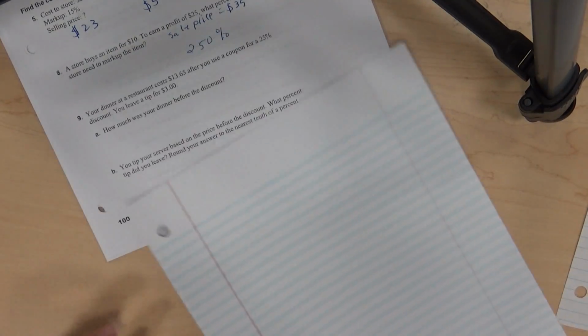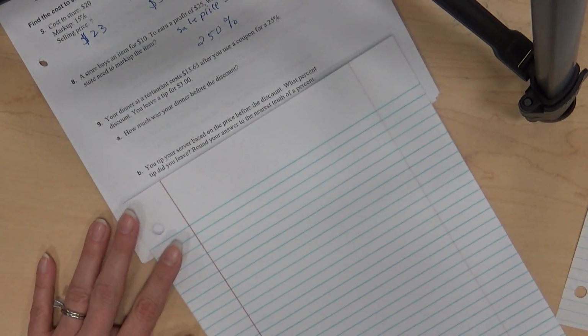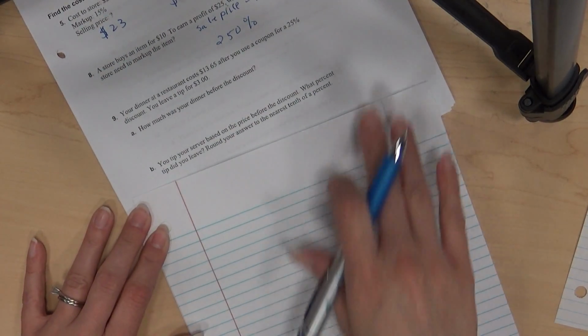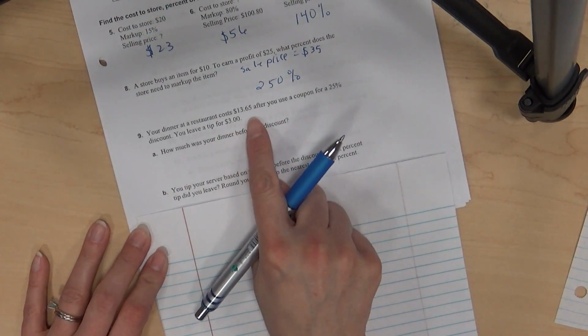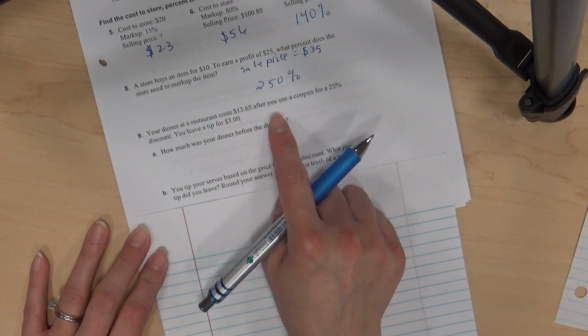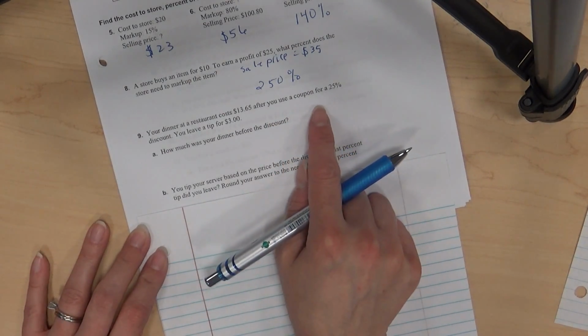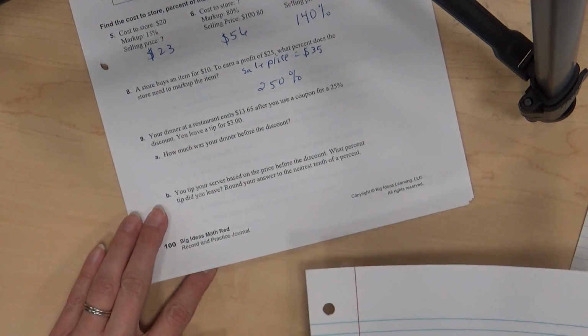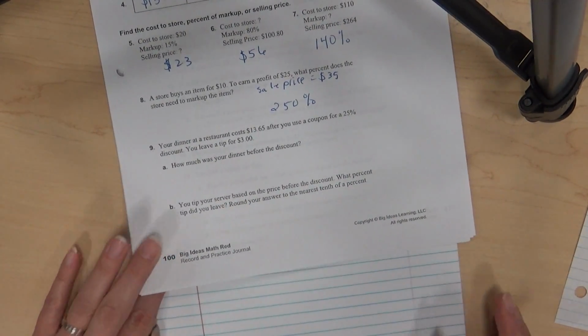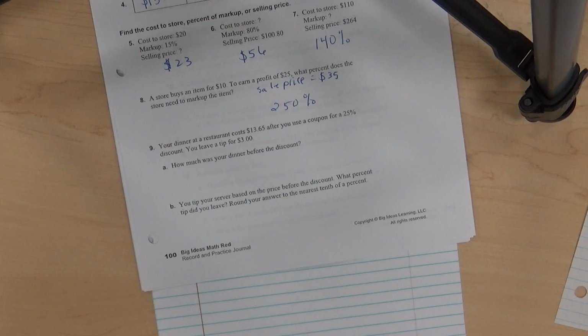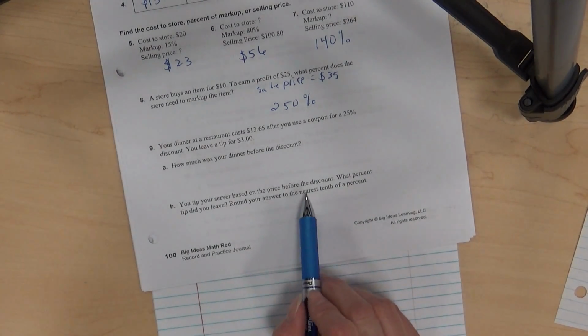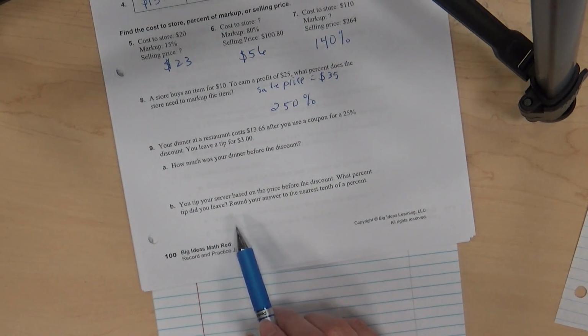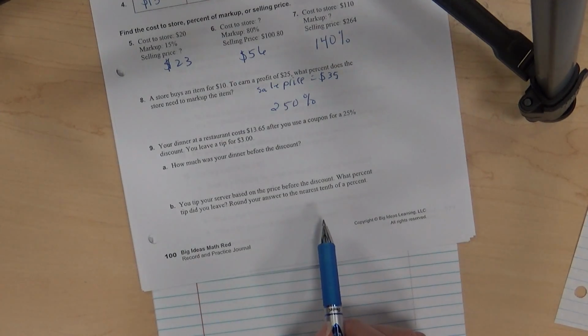All right, let's go to number 9. This is going to be the last one. Number 9, your dinner at a restaurant costs $13.65 after you use a coupon for 25% discount. You leave a tip for $3. How much was your dinner before the discount? In part B, you tip your server based on the price before the discount. What percent tip did you leave? Round your answer to the nearest tenth of a percent.